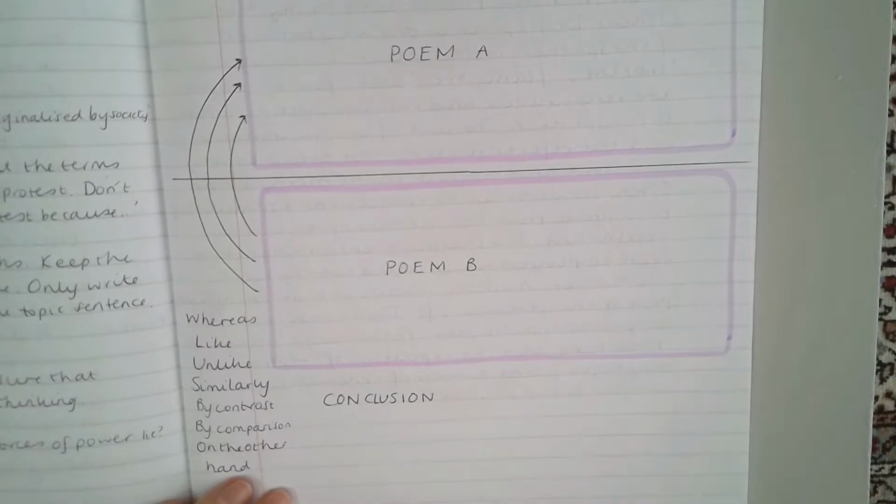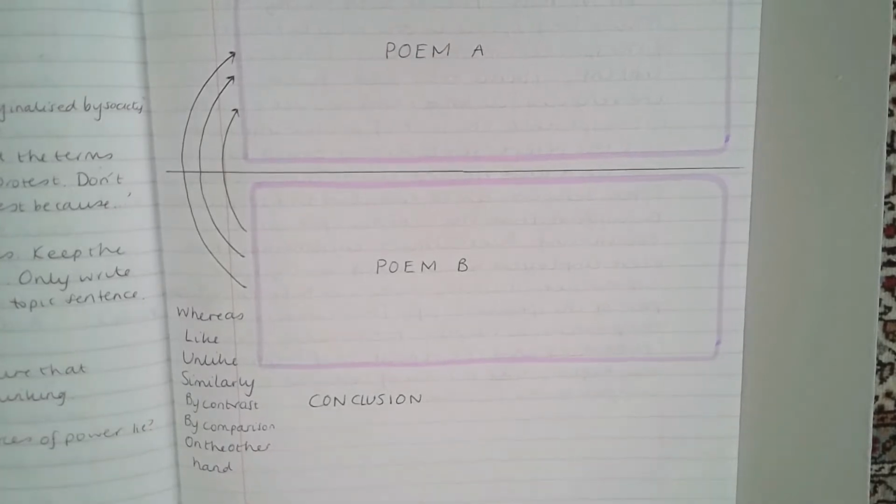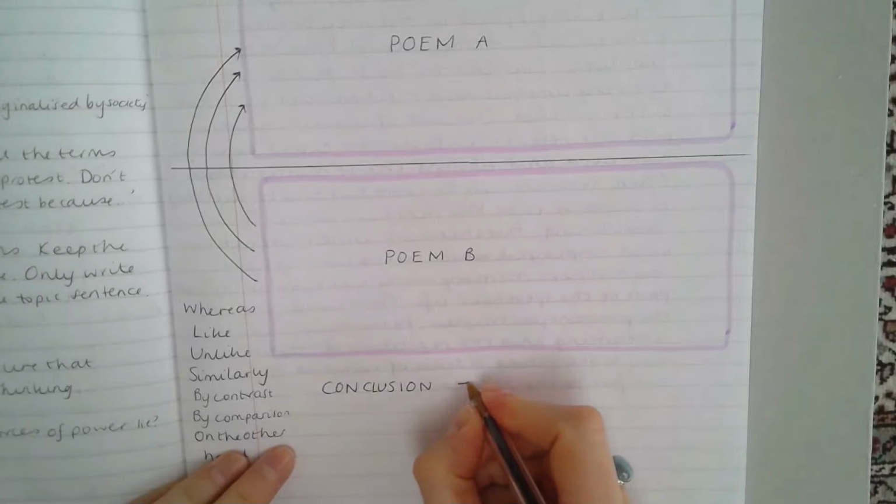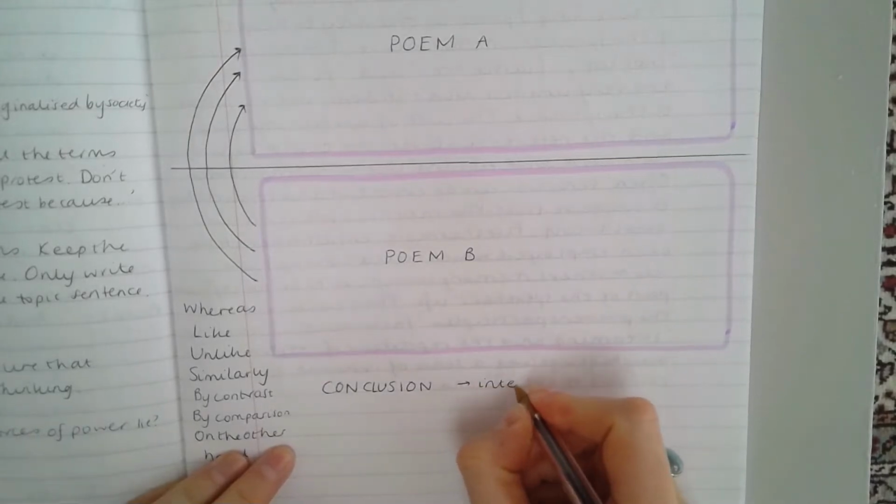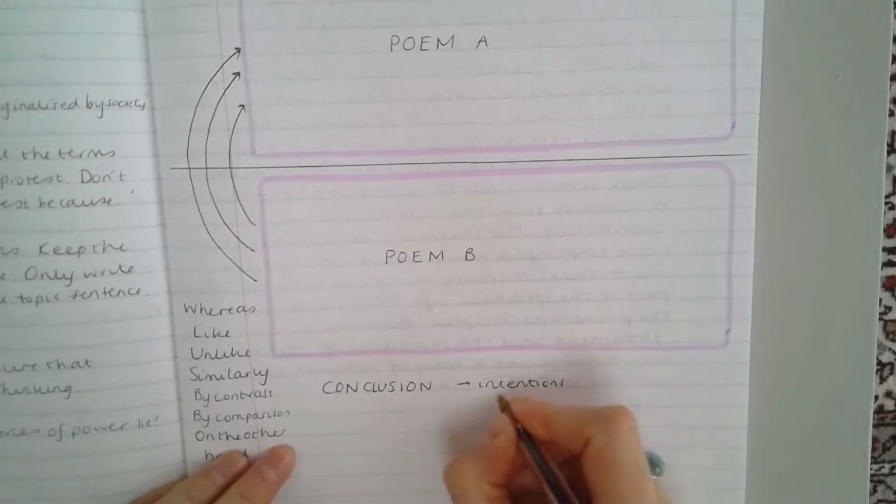And then with your conclusion, you're merely summing up what poem A has done with the main question, what poem B's done, are they similar, are they different, and ultimately what are the writer's intentions, what overall do you think that they were trying to achieve.